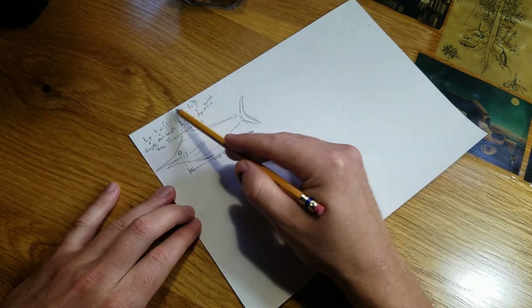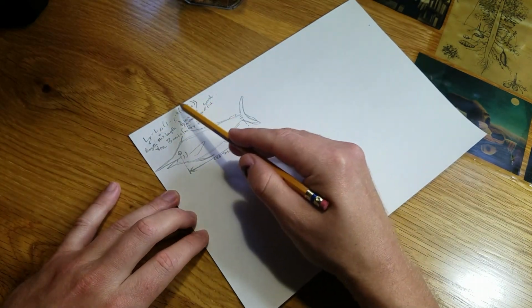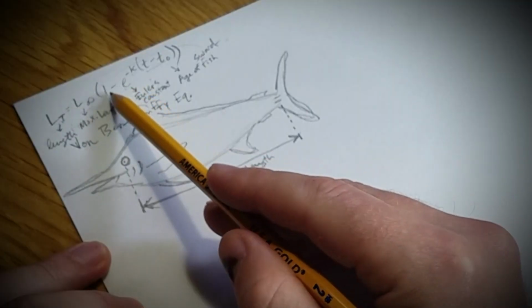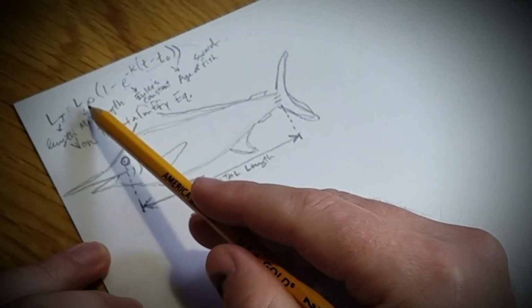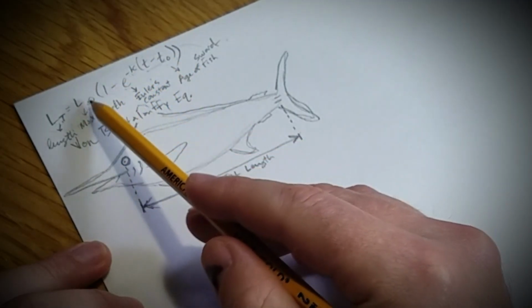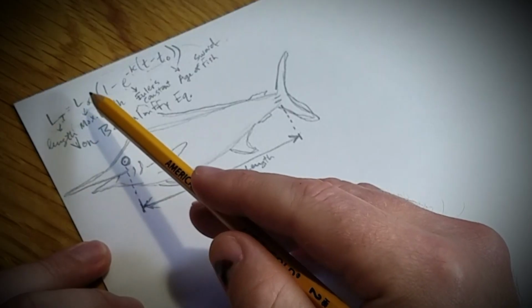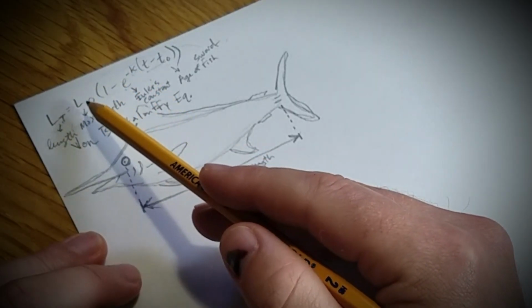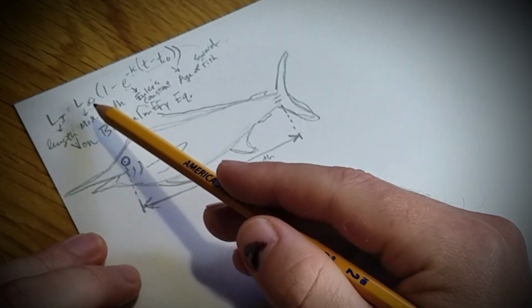So that means this whole value will be less than 1. And multiplying anything between 0 and 1 times a number will always give you a number less than the number you're multiplying it with.